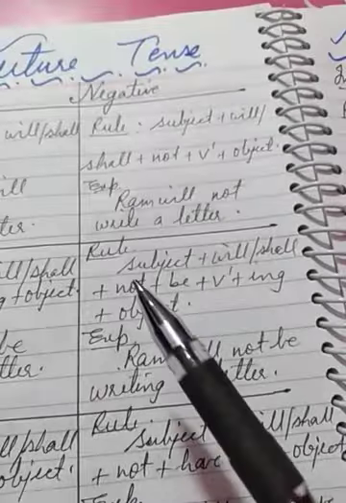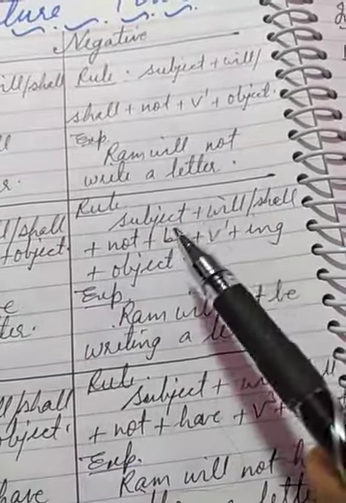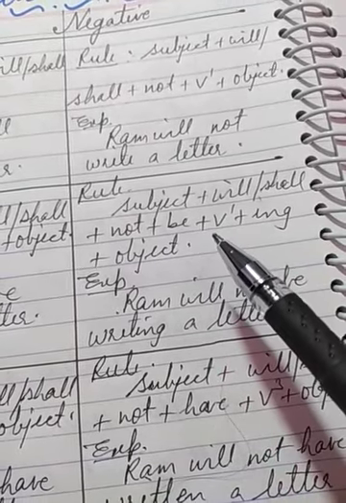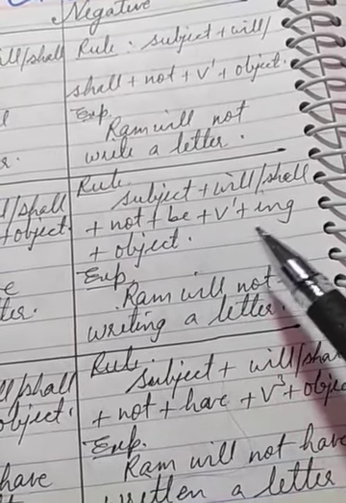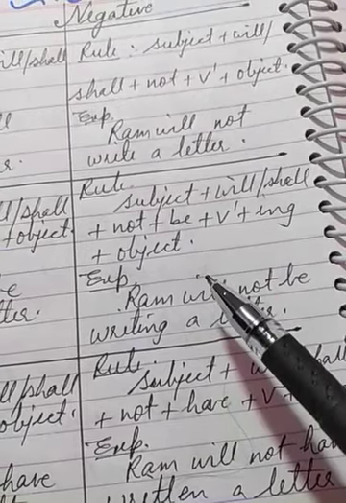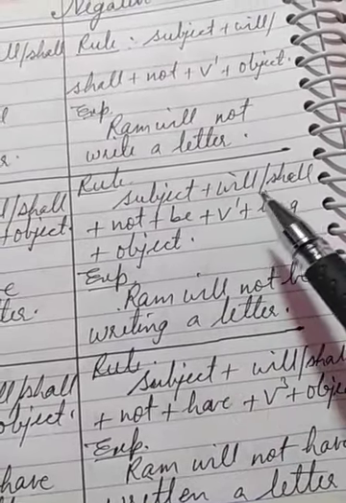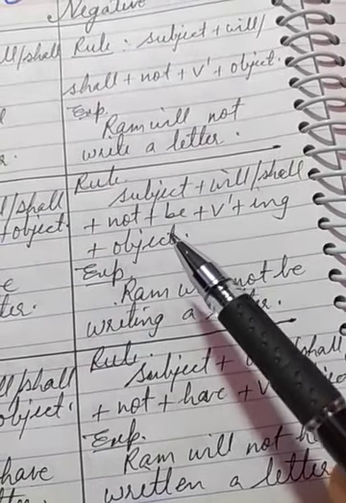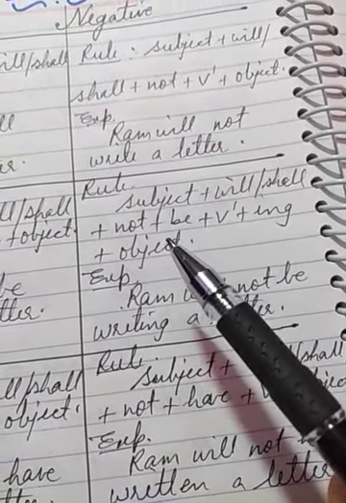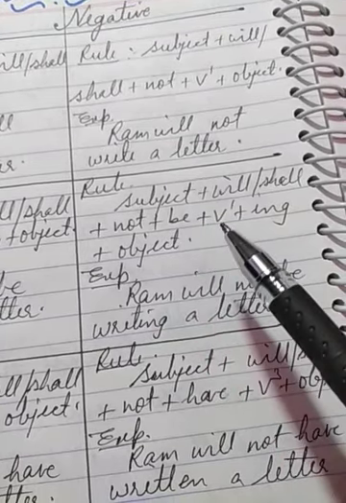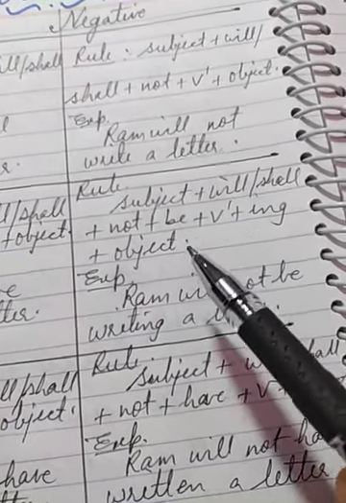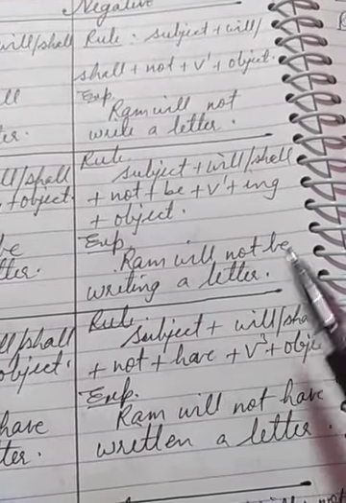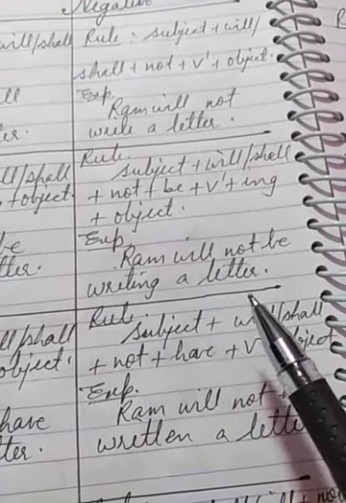Now next negative: subject plus will or shall plus not plus be plus verb first form plus ing plus object. So see here, we will write not after will or shall and before be, or simply say that not will be written between will or shall and be. Example: Ram will not be writing a letter.